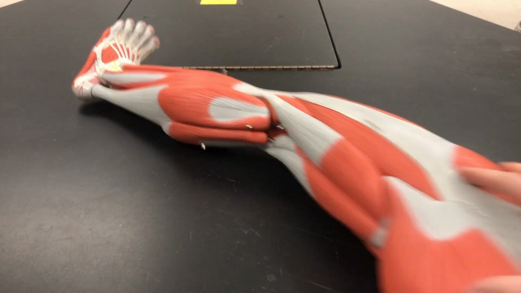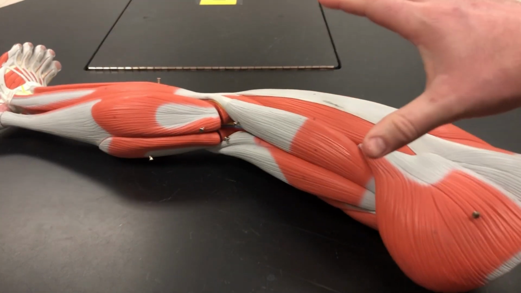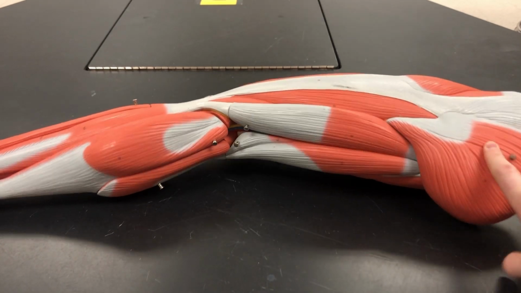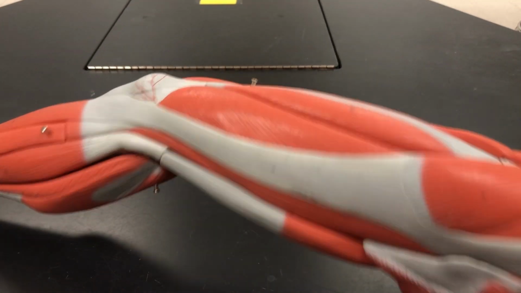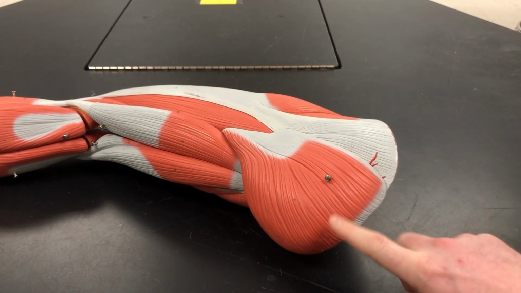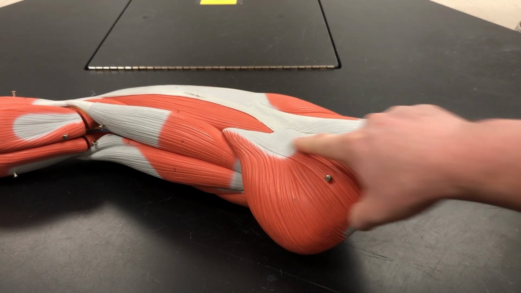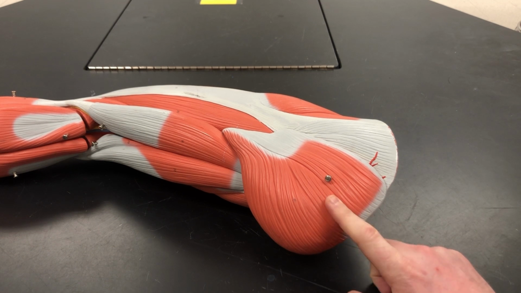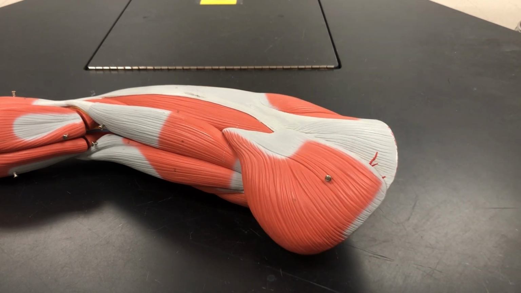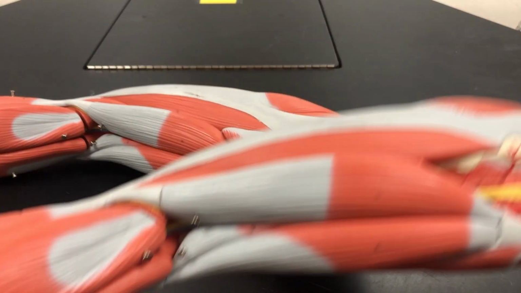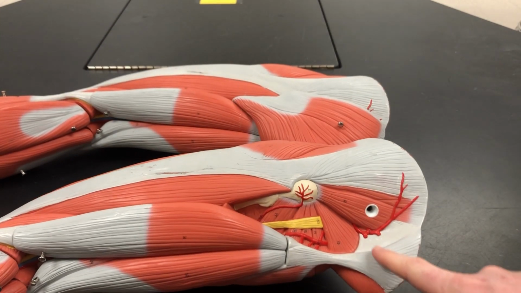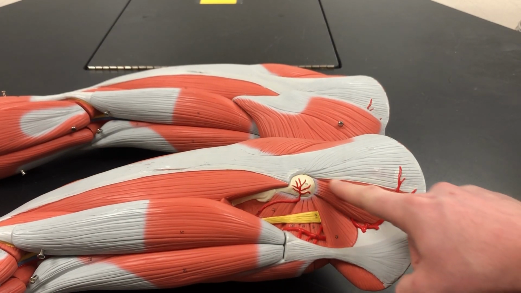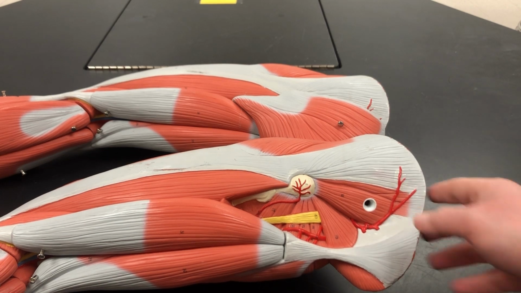Okay, let's look at our leg muscles next. So we've got a nice leg model right here. We'll start up at the proximal end and work our way all the way around. You can see on the posterior side, we've got this massive muscle in the gluteal region. That's going to be the gluteus maximus. If we were to remove this gluteus maximus, we would see the gluteus medius right underneath that. And I have a model with the gluteus maximus removed, and there is that gluteus medius right there.